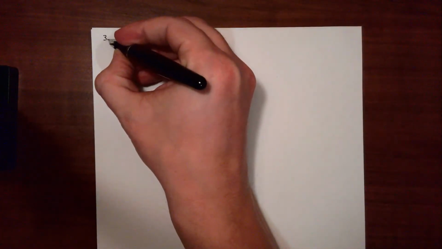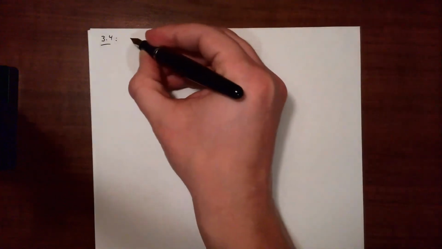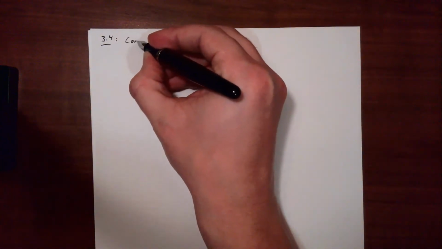So, what we are now going to be looking at is the next elaboration on what we have been looking at, and that's what happens when we have complex eigenvalues.